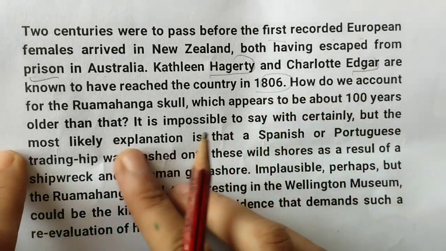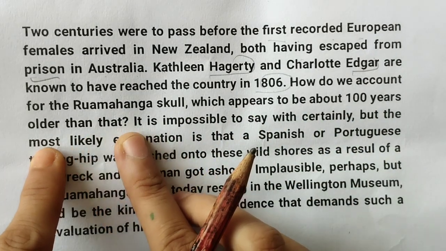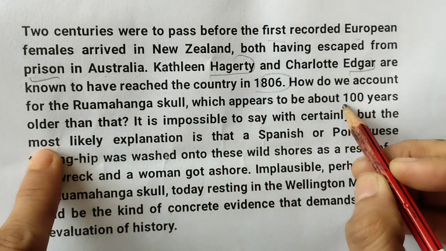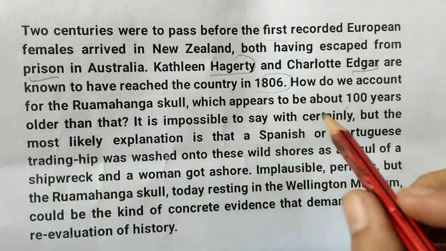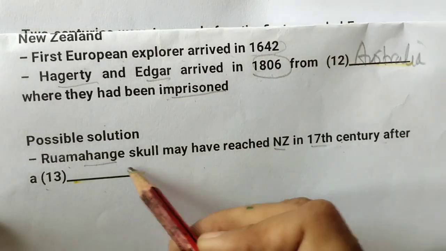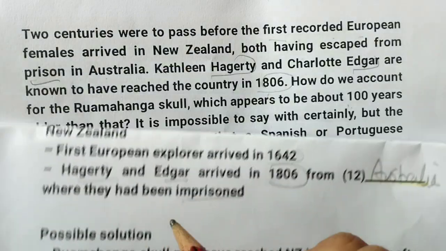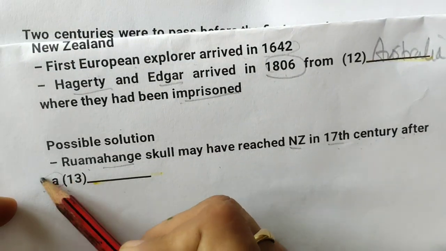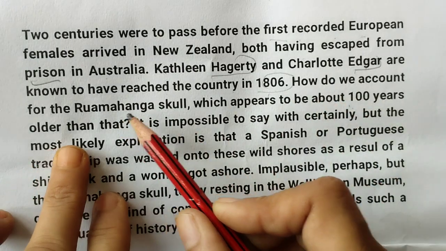So how do we account for this skull which appears to be about 100 years older than that? In 1806 they found this skull and they are talking about 100 years older than that. So it means the skull may have reached New Zealand in the 17th century after a, so this is also an important word to find, after a.